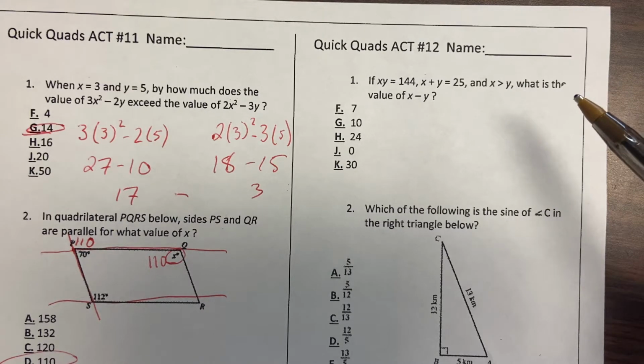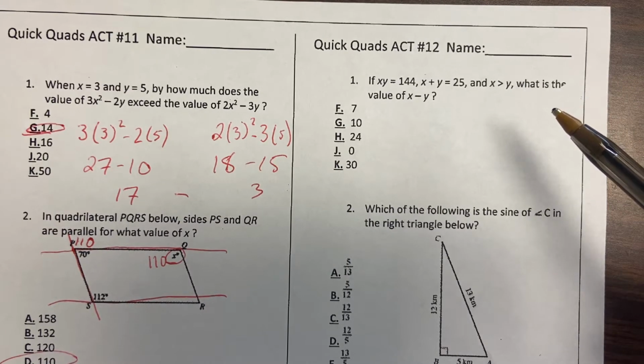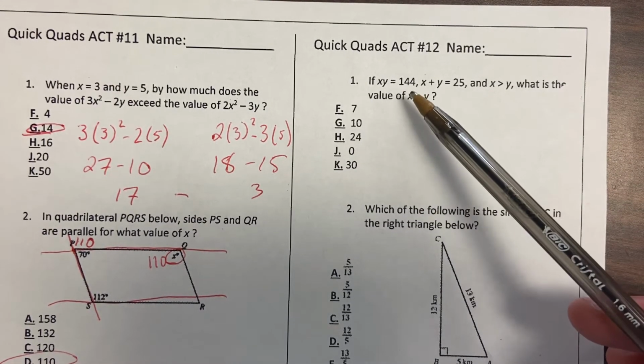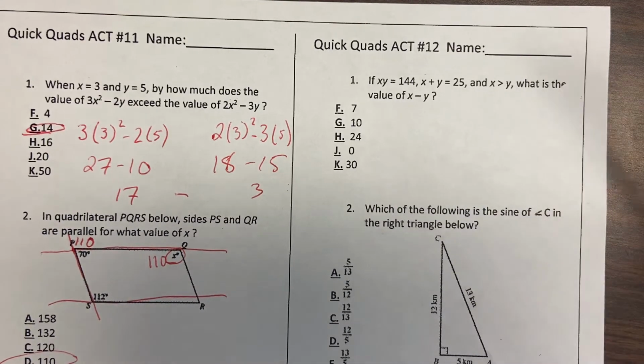So this seems like a lot. There's going to be a lot of guess and check. So basically this almost comes back to our factoring skills. You're being asked what two numbers multiply to get 144, but when we add them together we get 25. Remember your little diamond problems. This is kind of what that's insinuating.